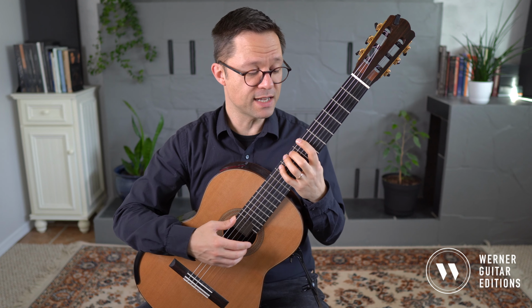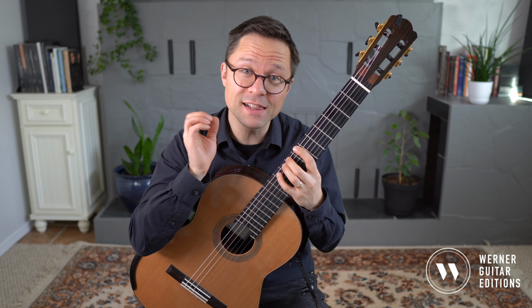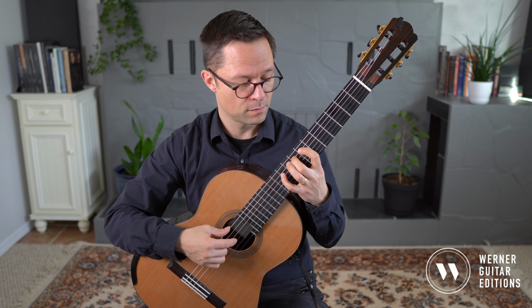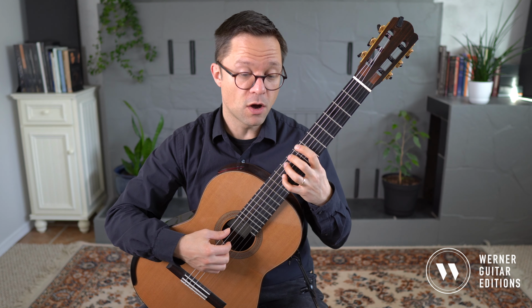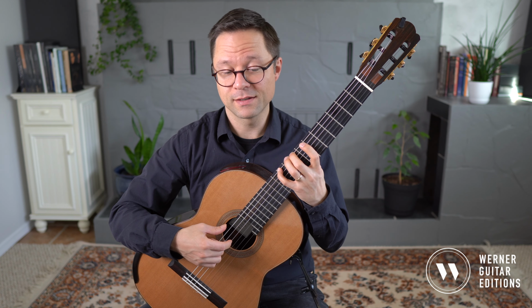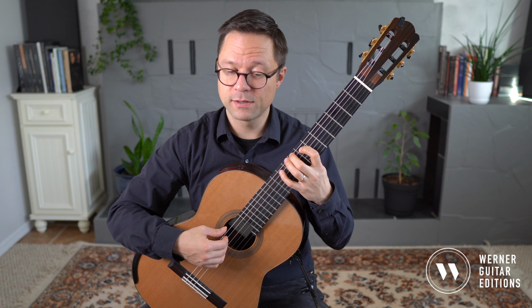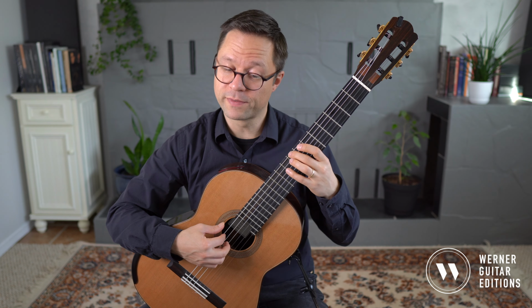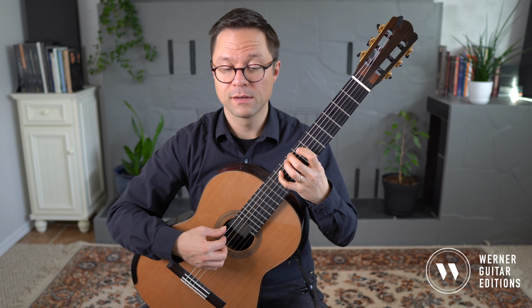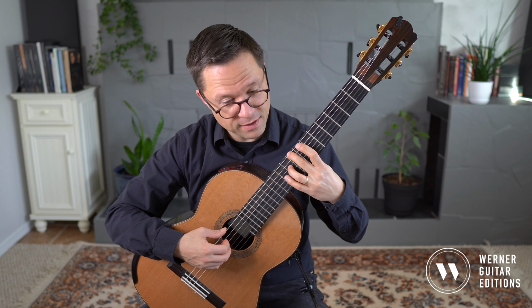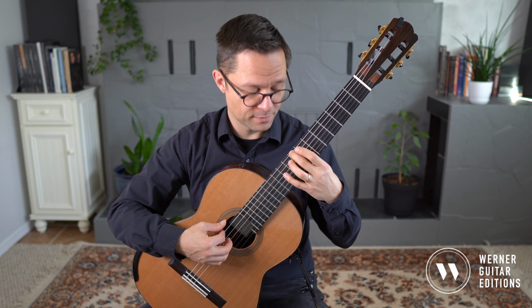Now when we do this in the seventh position, it's actually exactly the same. Because our scale fingering uses the same fingering, all of the intervals also look the same. Major second, major third, perfect fourth, perfect fifth, major sixth, major seventh, and octave.